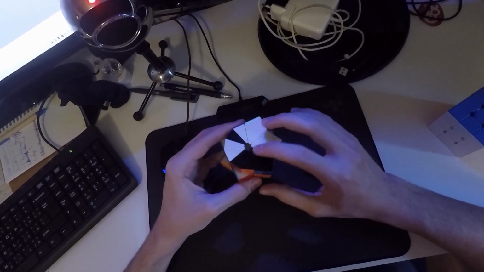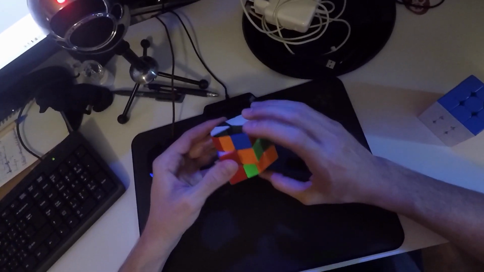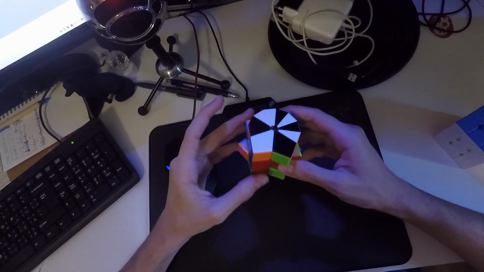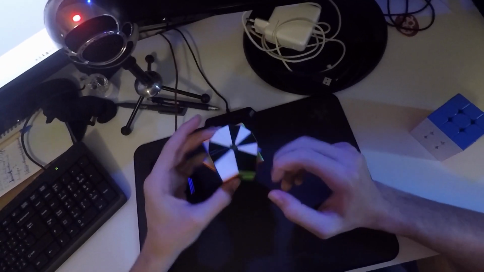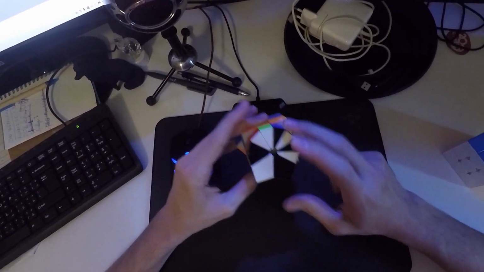Now, if instead of a line or an L, you have a pair down, it's actually pretty simple. You just bring it up, and you have your group. So that is how you get to this state. Now, from this state, how do you get to the cube shape? Well, it's actually pretty simple.